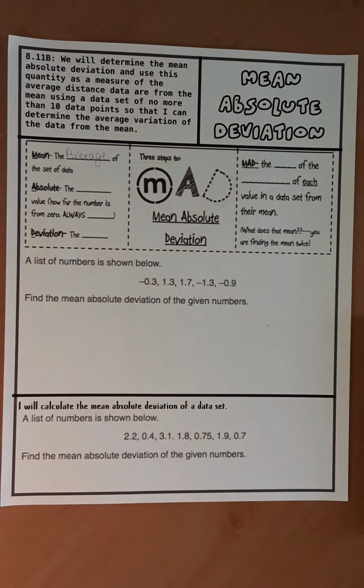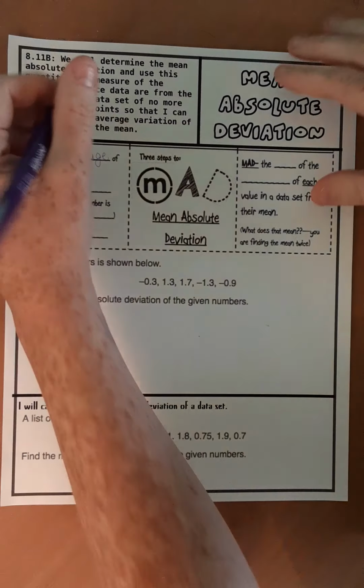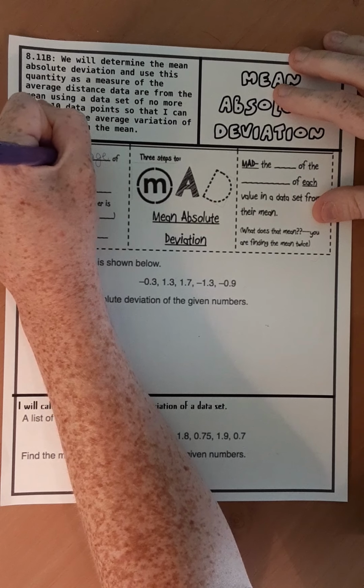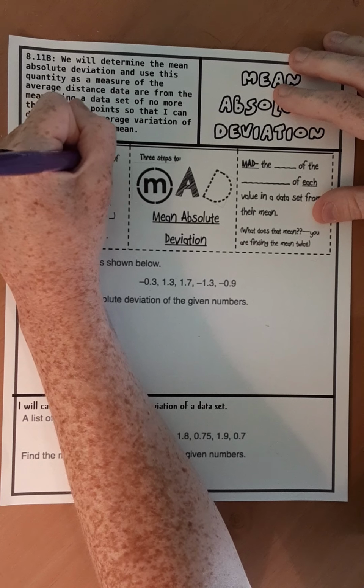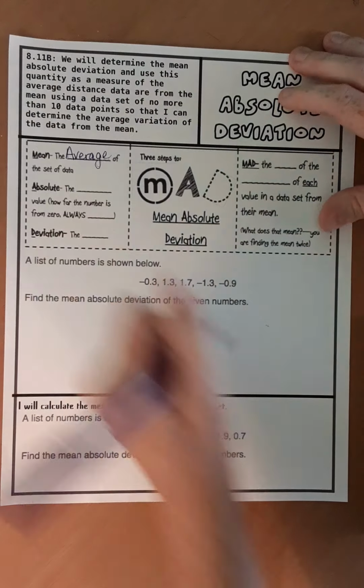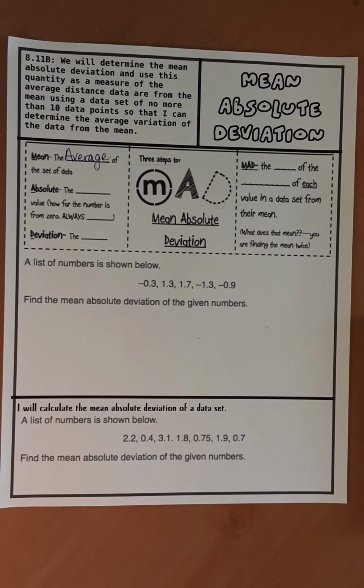Let me write that a little darker for you. So mean is the average of a set of numbers. And absolute is referring to the absolute value of a number.